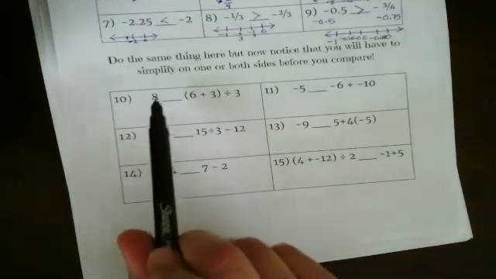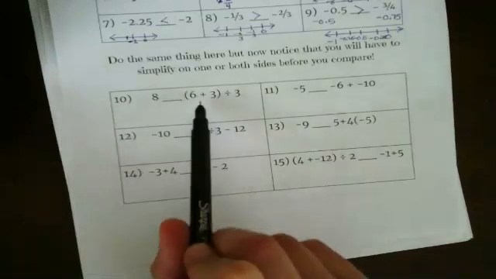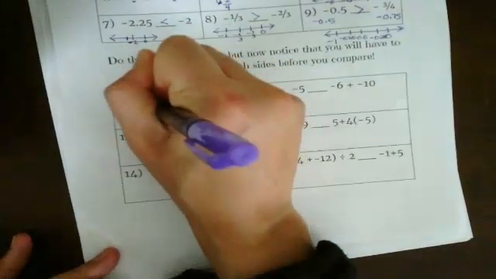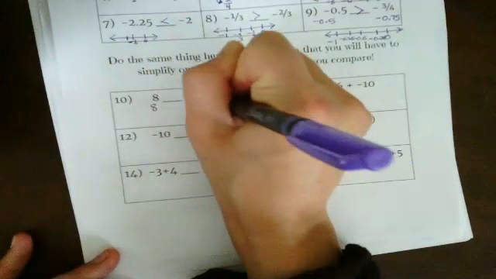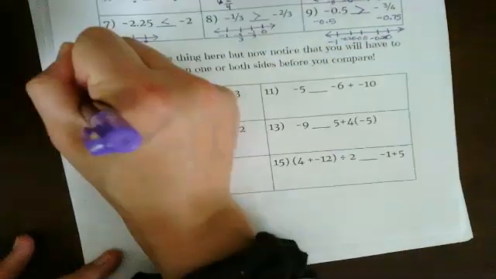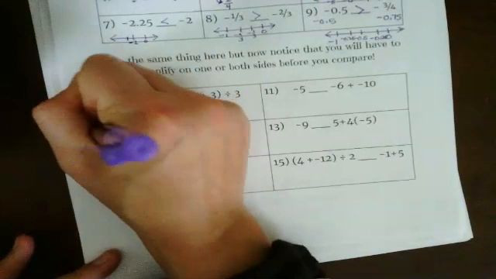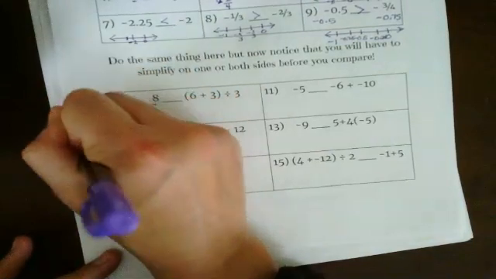Now we have either a rational number with an expression, or we have two expressions, and we want to compare them. Okay, so in order to do that, we need to simplify both sides, and then we can compare. So this side is obviously going to stay 8. Then we're going to do our order of operations. So just as a reminder, PEMDAS. Remember, we add and subtract from left to right.